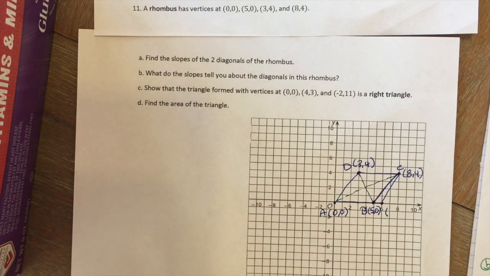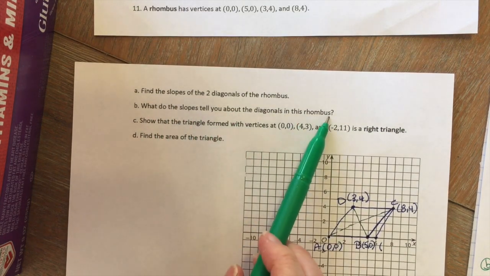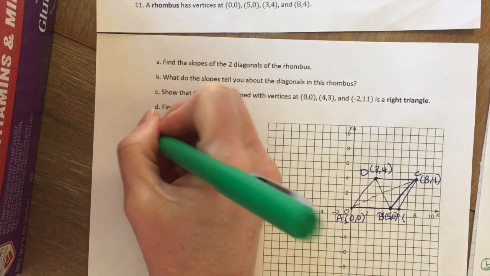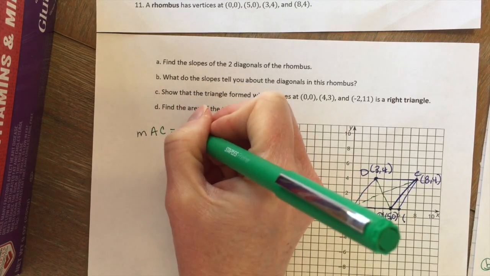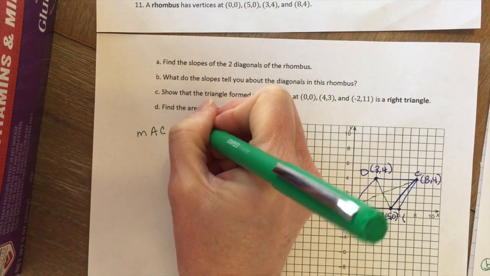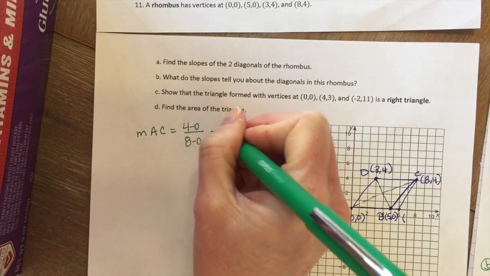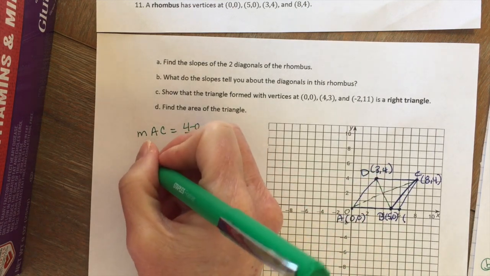And then once you find those slopes, it says, part B, what do the slopes tell you about the diagonals in this rhombus? So once you find your slope, for example, the slope of AC would be the difference in my y values, 4 minus 0, over the difference in my x values, 8 minus 0. Looks like I'm getting 1/2. You will get a different answer. It will not be 1/2 for the slope of BD.